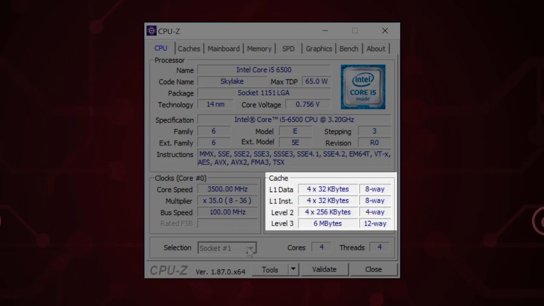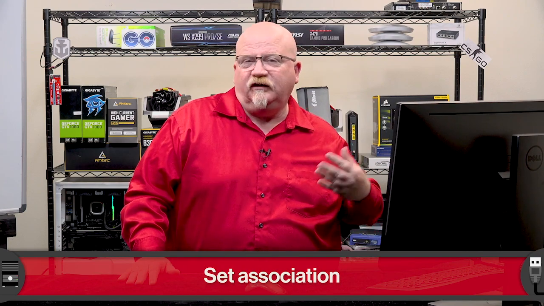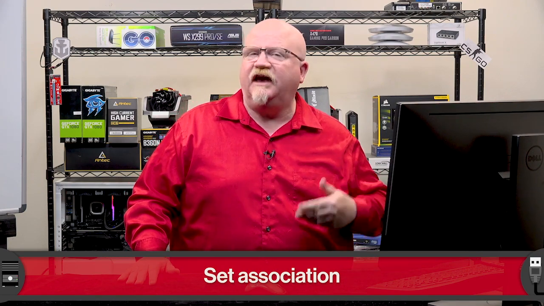The 8-way, the 8-way, the 4-way, and the 12-way. That has to do with something called set association. It defines how efficient the different types of caches are at handing the right piece of code up to the CPU itself. It's well outside the scope of the A+ examination. However, it's absolutely fascinating. If you get a chance, YouTube has some wonderful videos that describe this in gritty detail.